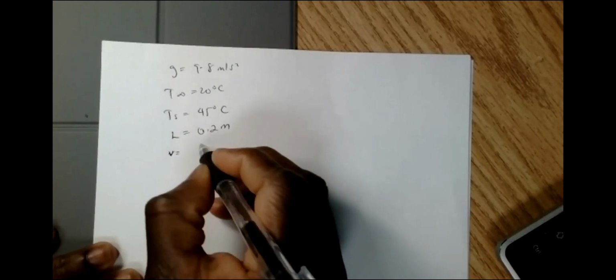Now, this is the kinematic viscosity for air at 1 atmosphere and 32.5 degrees Celsius. Okay, that is the film temperature that we're working with. So if you go to table A15 in your textbook, you can find these values. You might have to do a bit of iteration to find them, but V will be about 1.631 times 10 raised to negative 5.